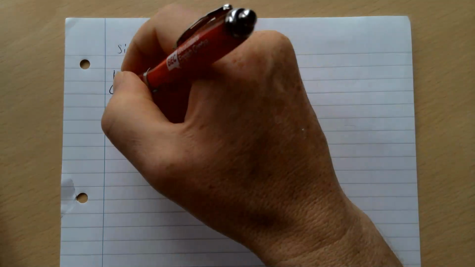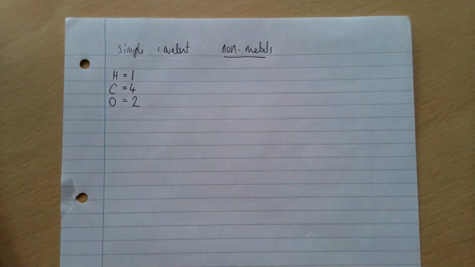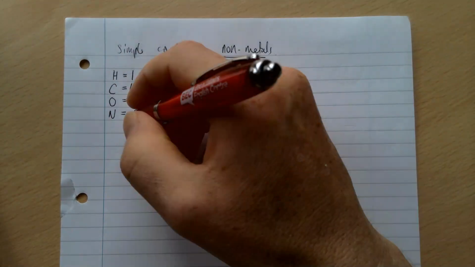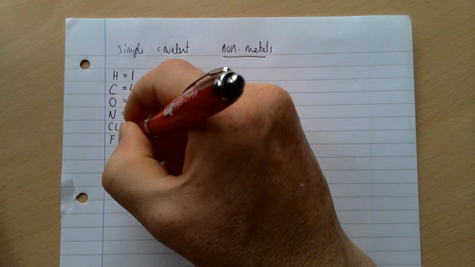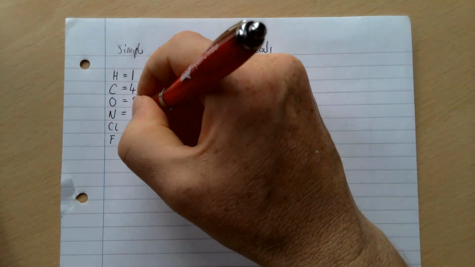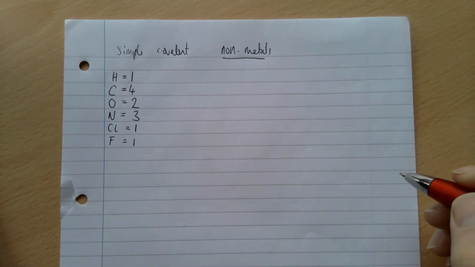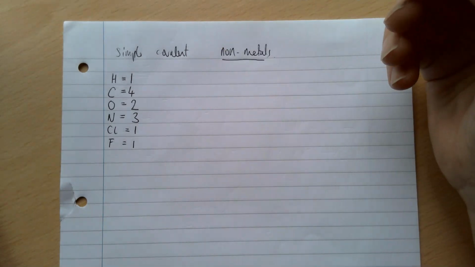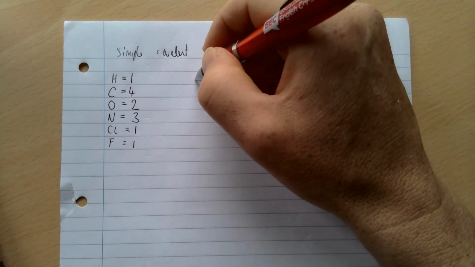Oxygen's in group 6, which means there's space for 2 more electrons to get a full outer shell. Space for 2 electrons means it can make 2 bonds. Nitrogen's in group 5, it can make 3 bonds. There's space for 3 electrons. Chlorine's in group 7, as is fluorine, which means they've got space for 1 more electron, which means they can make 1 bond. That's your starting point. So know how many bonds things make to start with, or simply work it out from the number of spaces in the outer shell. Then if you're asked to draw a molecule, always start by drawing what we'll simply call a line diagram.